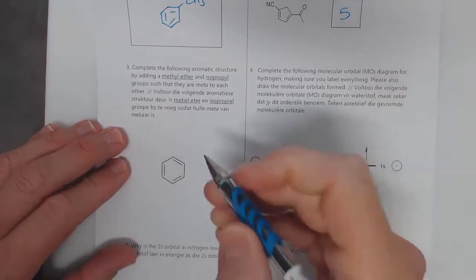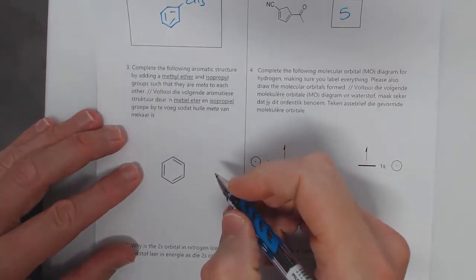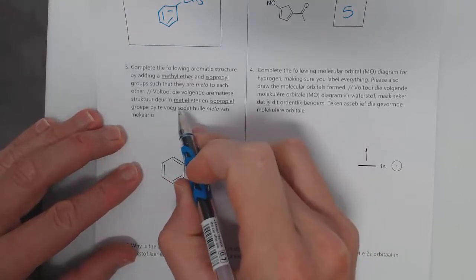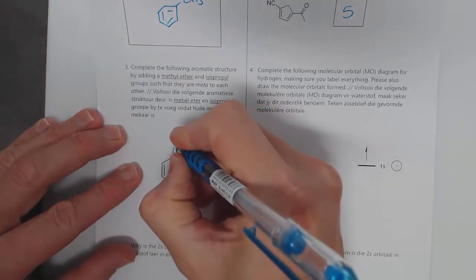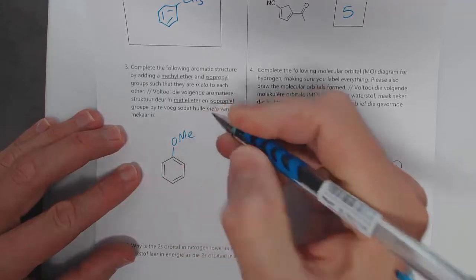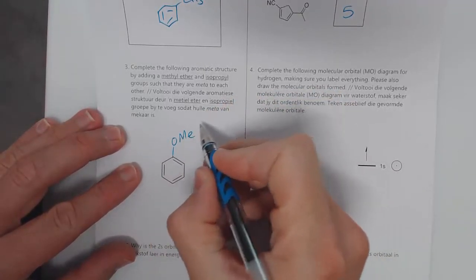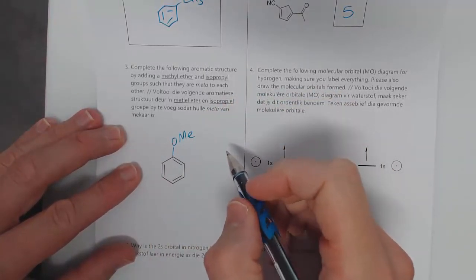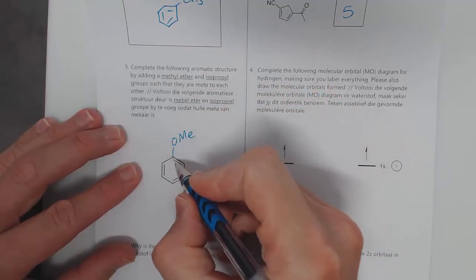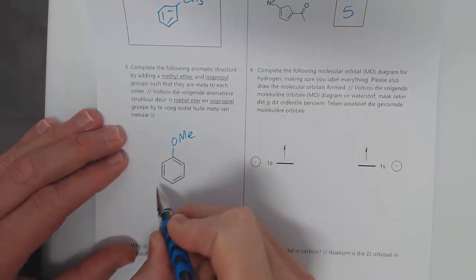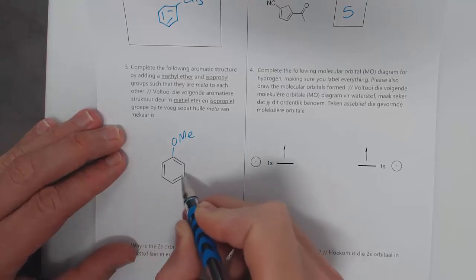Question 3 was also answered okayish, but I think a lot of you are forgetting the names of functional groups. So methyl ethers are OMe. You could have written CH3 or just a line to that, which would have been fine. Meta to each other means they are in the 1,3 positions. So I could have either put the next group here or over here.